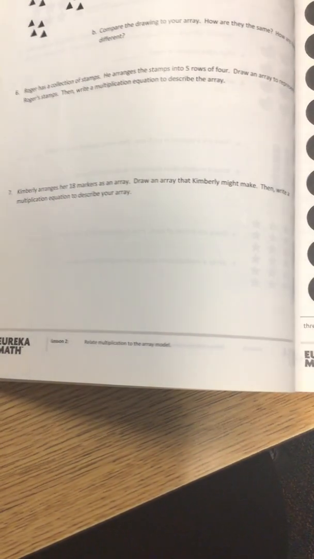So Kimberly arranges her 18 markers as an array. Draw an array that Kimberly might make. Then write a multiplication equation to describe your array. So we know that Kimberly wants to make an array. Okay, let me get started. She wants to make an array with 18 markers.